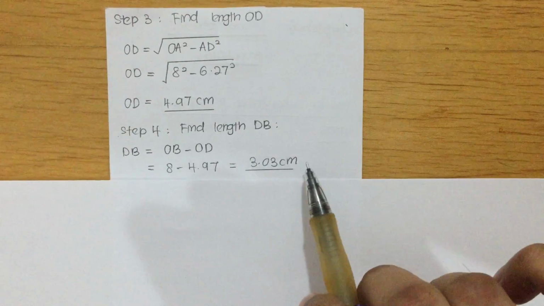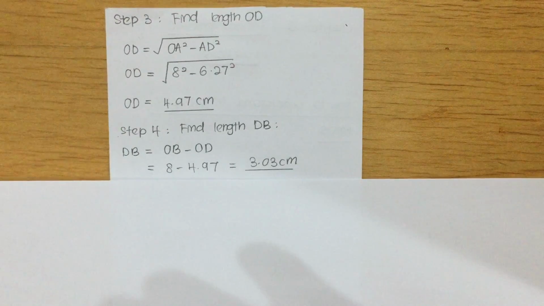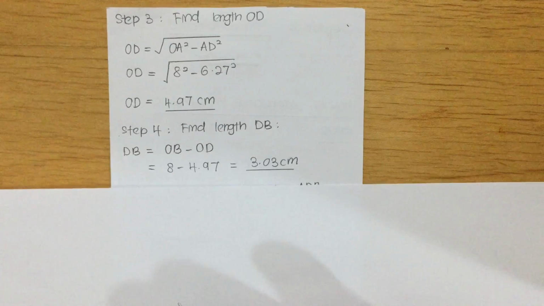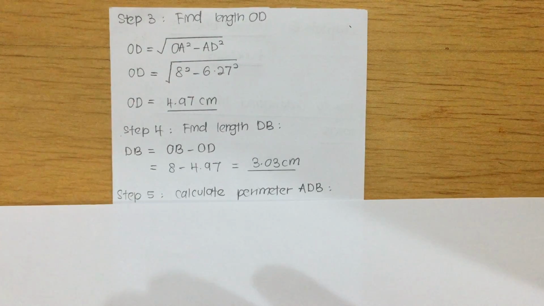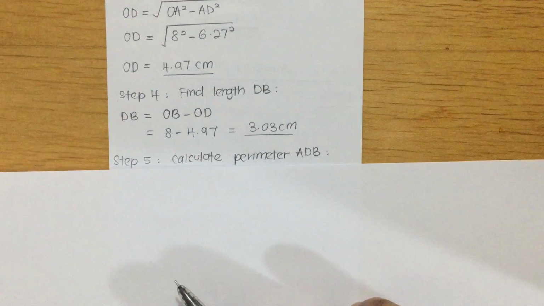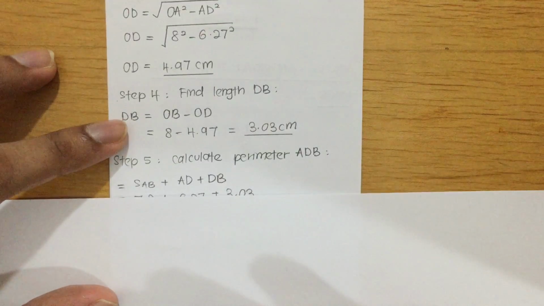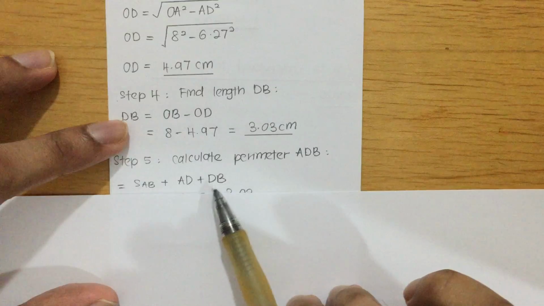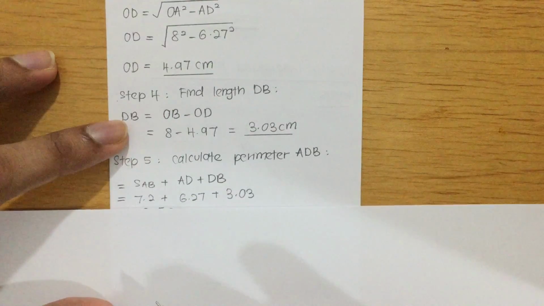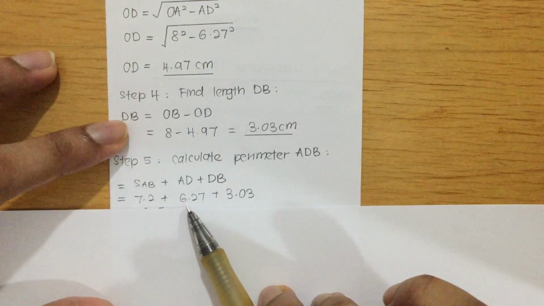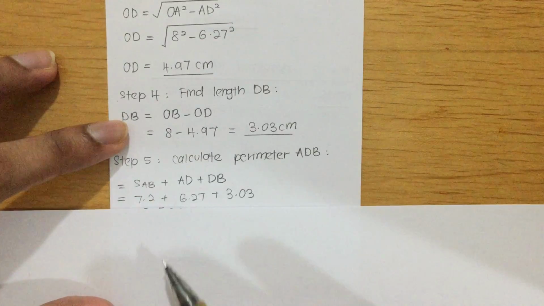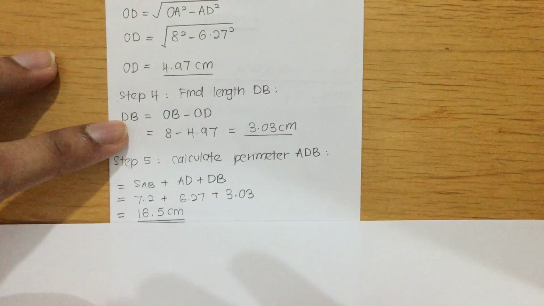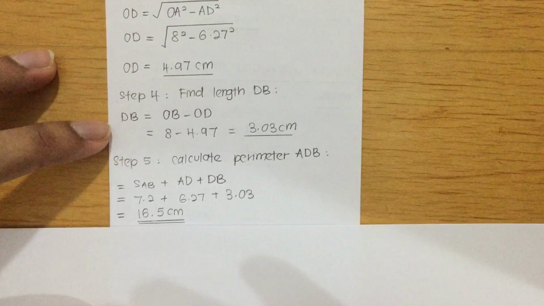Alright, we have already got all the three respective lengths. So now we can proceed to the last step, which is to calculate the perimeter ADB. So length of the arc AB plus the length AD plus length DB equals 7.2 plus 6.27 plus 3.03. Add them all, and you should get your answer, 16.5 centimeter.